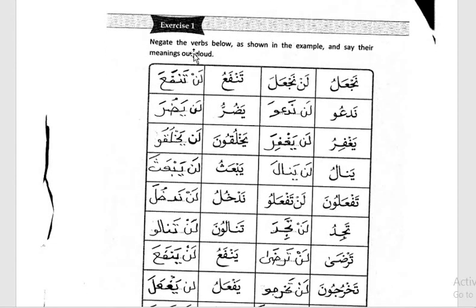Exercise 1: negate the verbs below as shown in the example and say their meanings out loud. So we have نجعل, لن نجعل. We added len, and here the verb is first person, so we put fatha. تنفع, لن تنفع. ندعو, لن ندعو. يضر, لن يضر.